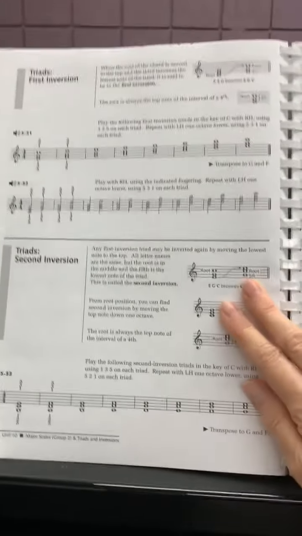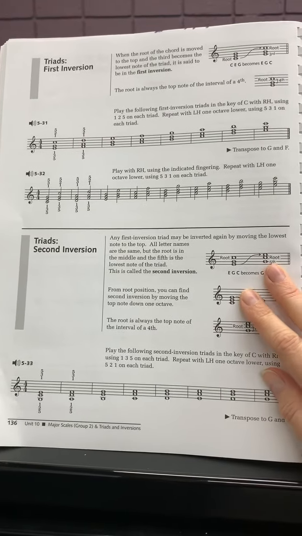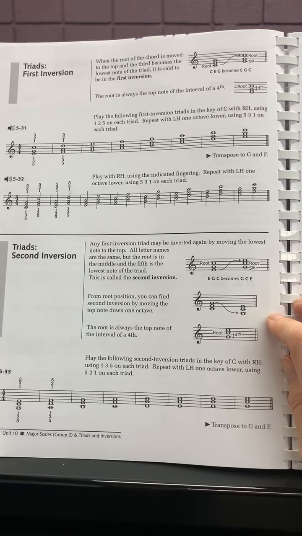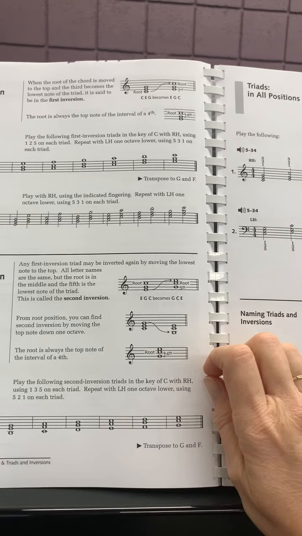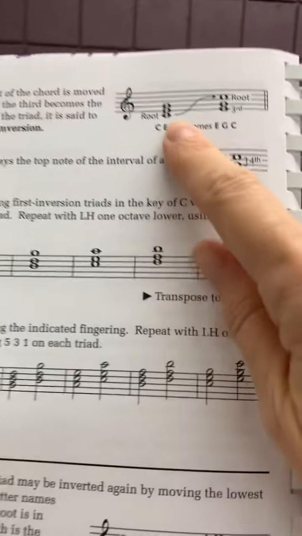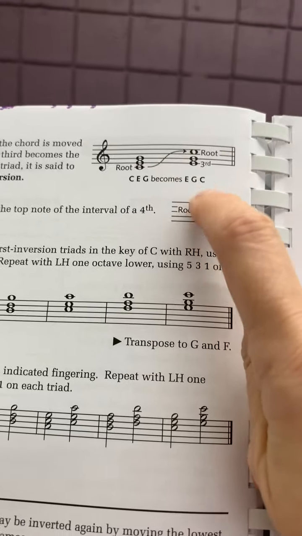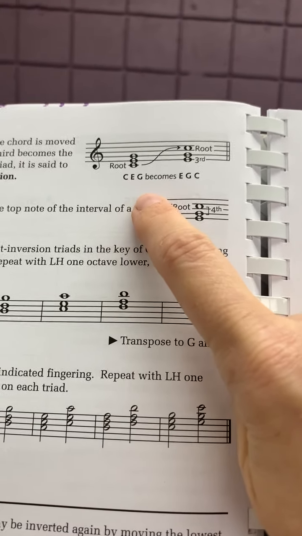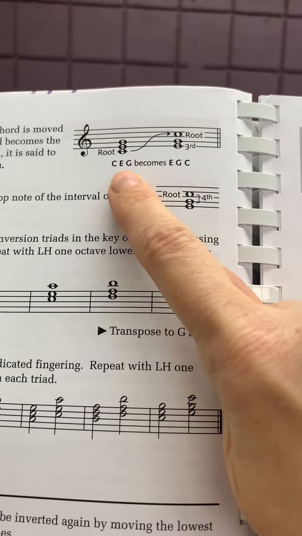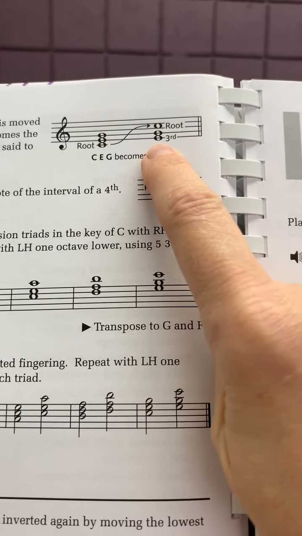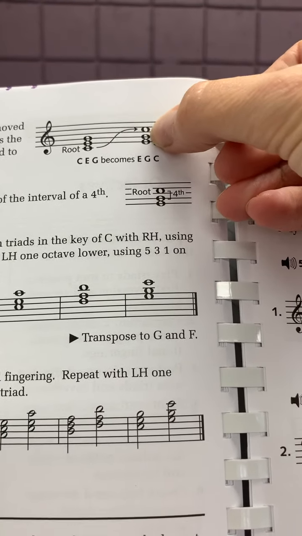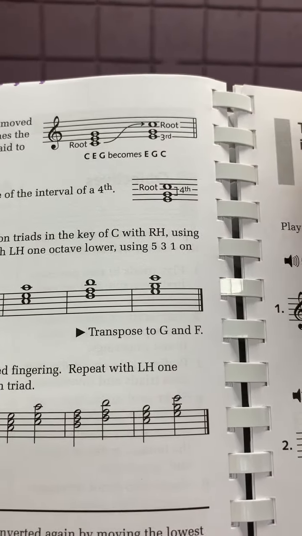So if you turn the page, you can read some of this on your own, but sometimes it just helps to see it on a keyboard if you don't have one. Here at the top of the page, they're talking about first inversion triads. They give you an example of C, where the bottom note moves out of the way to the top. So you still have C, E, and G. It's still the same 3 notes, so it's still a C chord, but the bottom note now is the E instead of the C. And so now we've got a different interval in there. You see that 4th on top, it's a little wider.